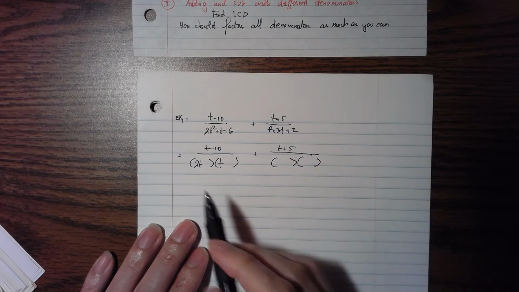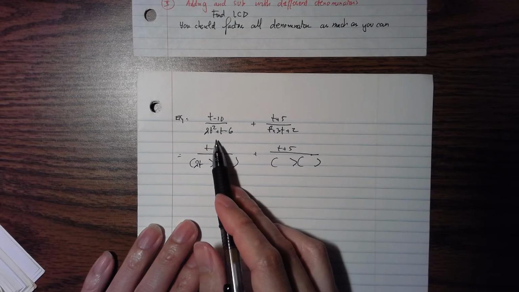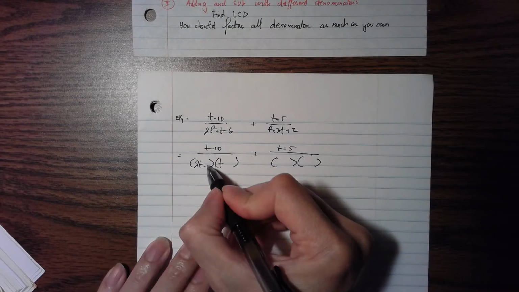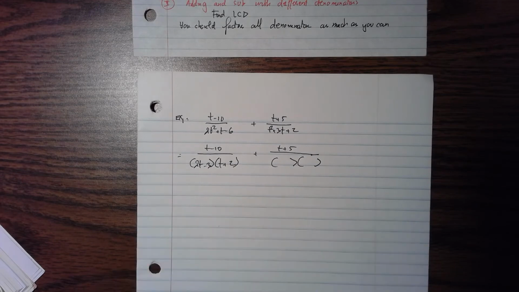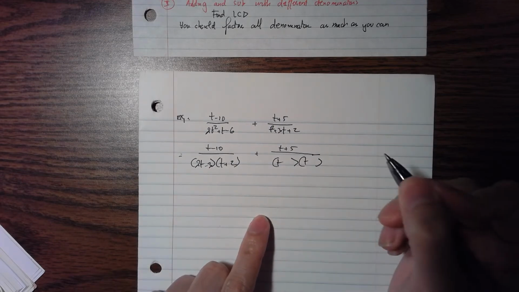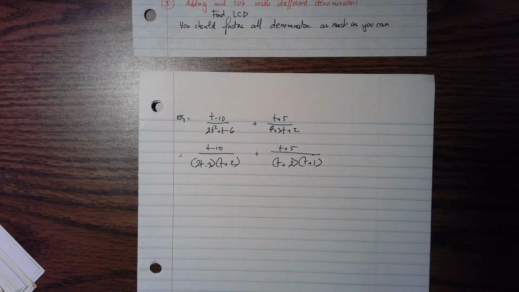So let's see where we're going to put that so that, after you draw the smiley face, it gives you positive. So it should be negative 3 here, 2 here. And over here t, so it will be 2 and 1. That's easy. Okay. Alright. So all the denominators are in factored form, so you have to find the LCD.